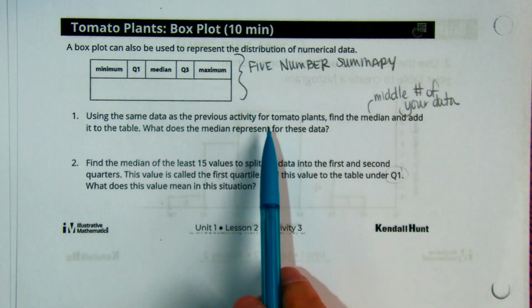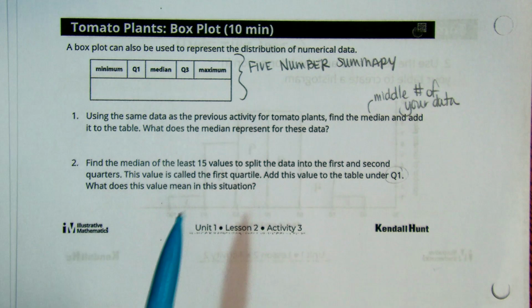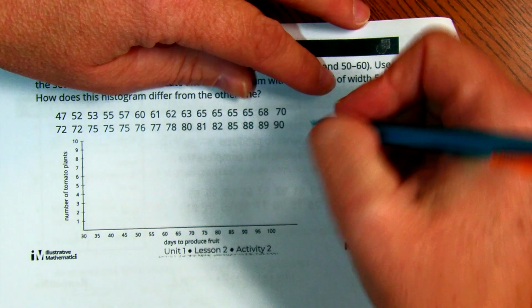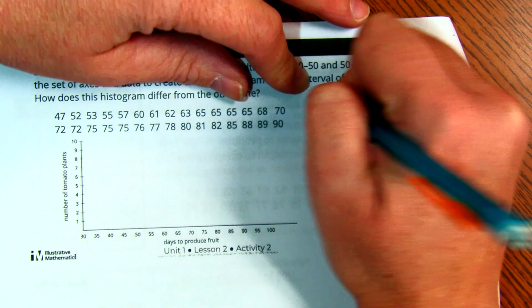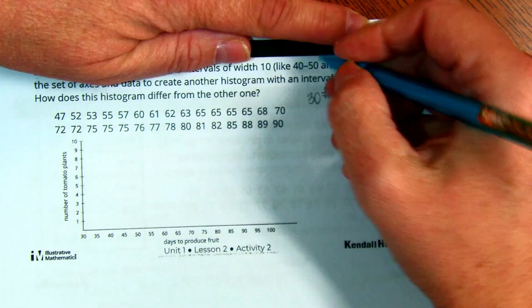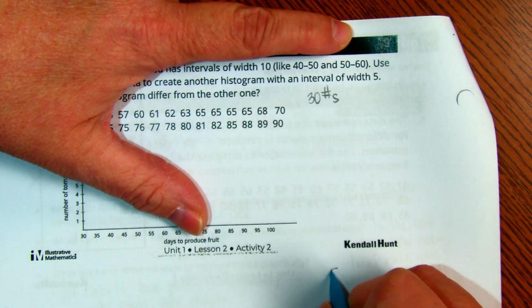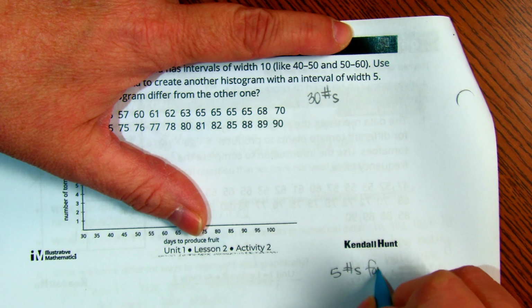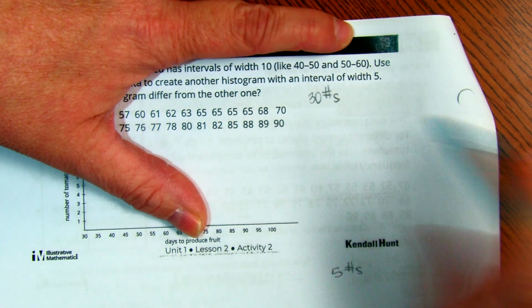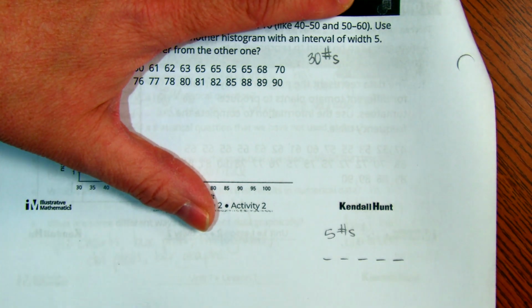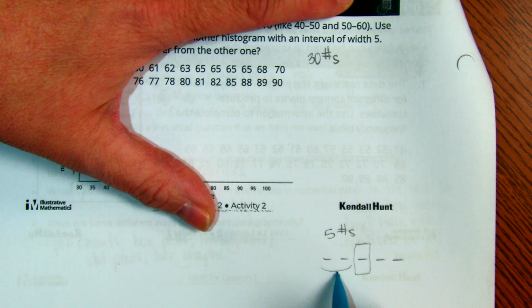So if I use the same numbers from the tomato plants, I'm just going to pull it down here. So there are 30 numbers. Because there's an even number of numbers, that means that we do not have one number that's specifically in the middle. So what I mean by that is that if we had 5 numbers of data, for example, we would have 1, 2, 3, 4, 5. So we clearly have one number that is in the middle. So we'd have 2 over here, 2 over here, and then there is one number in the middle.